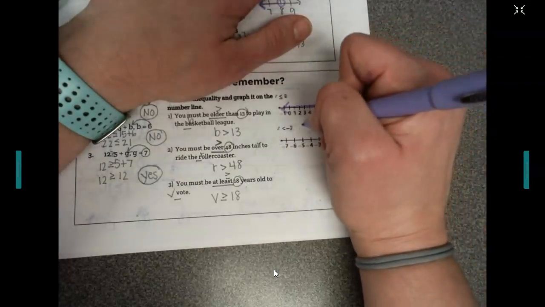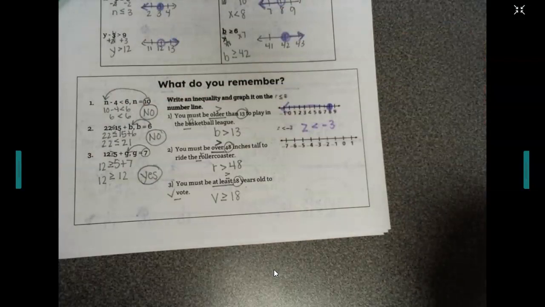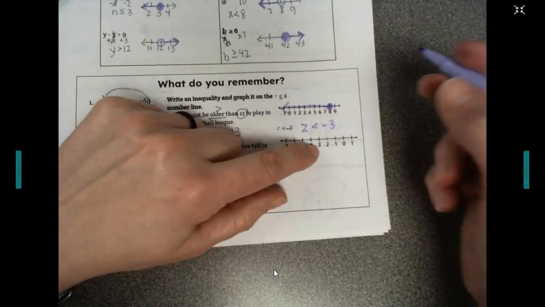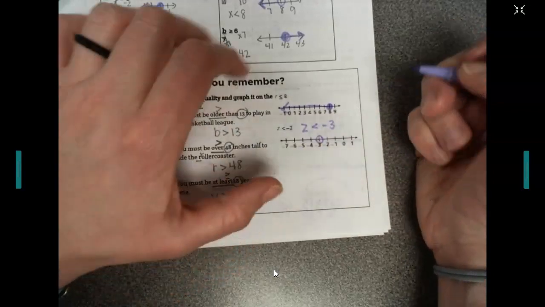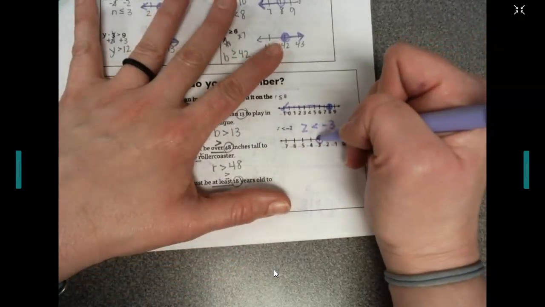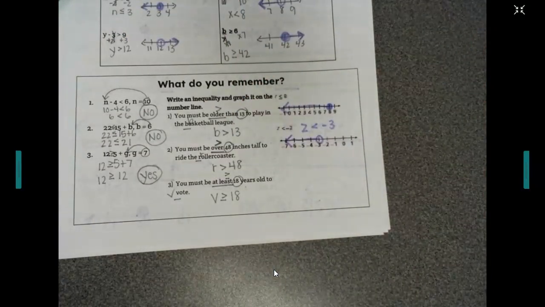Okay, Z is less than -3. Been a while since we put negatives on the number line. -3 is right here. It's staying open because it's not equal to. And numbers less than are to the left. And we are done with this lesson.